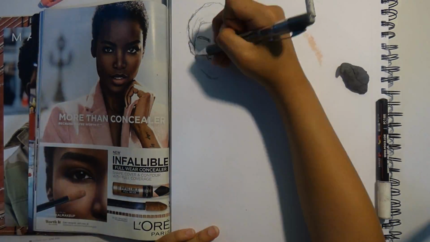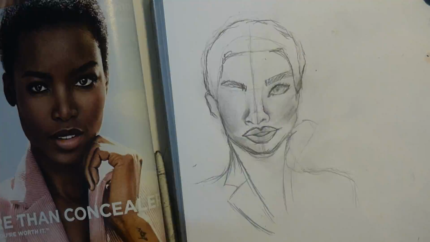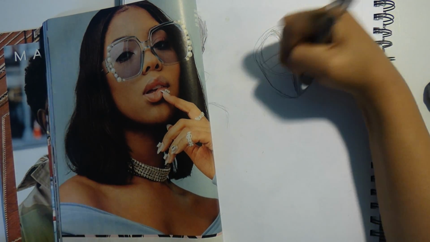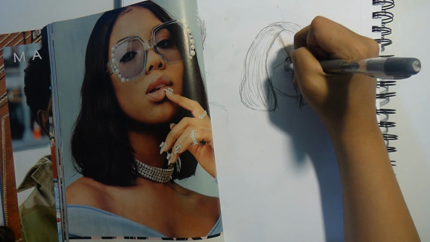Oh, artist block. Something that we as artists go through on the daily. Hi guys, it's Shanty here from Shanty Draws, and today I'm going to be showing you guys my way on how to get out of artist block.